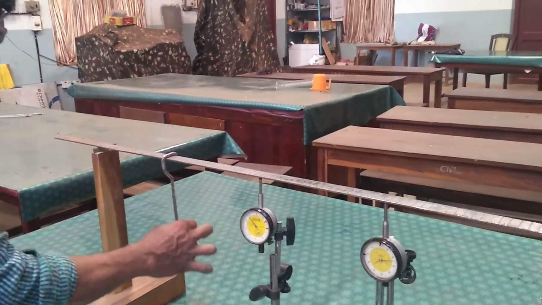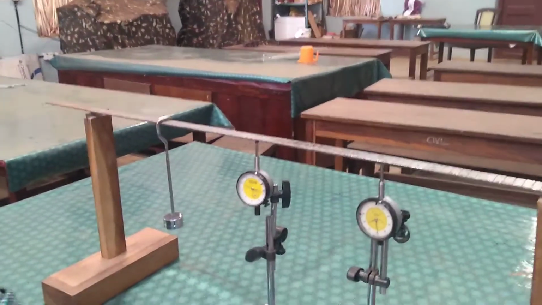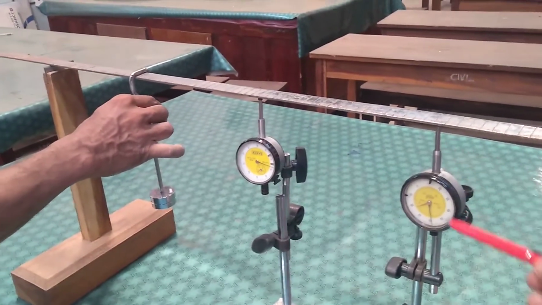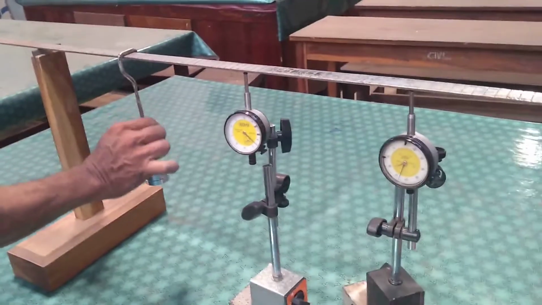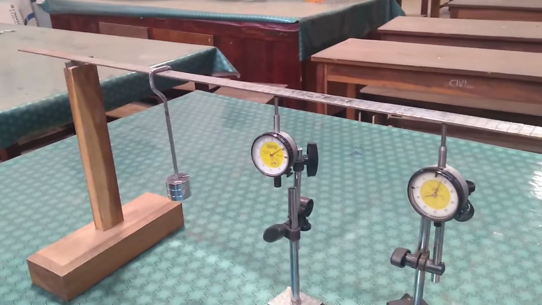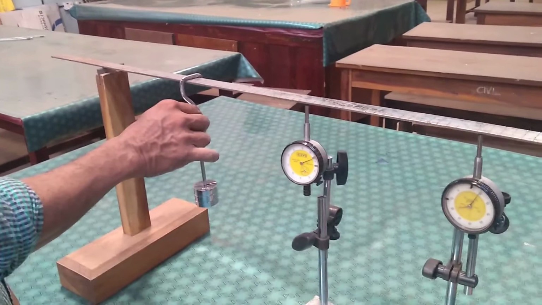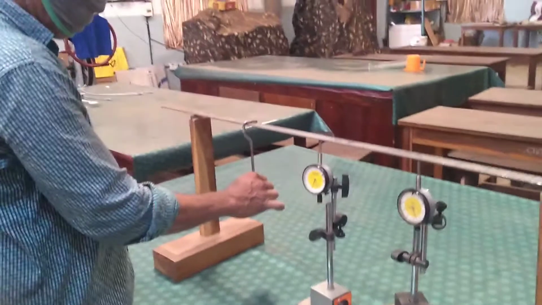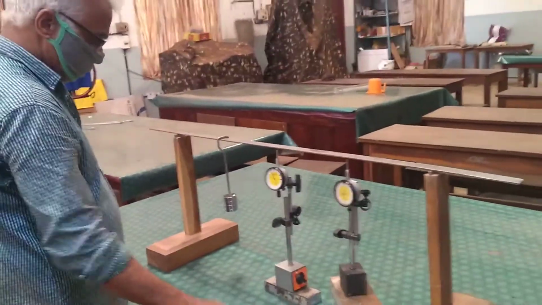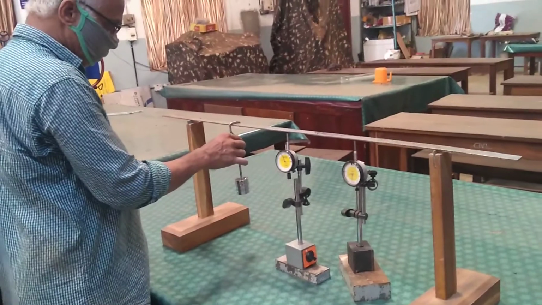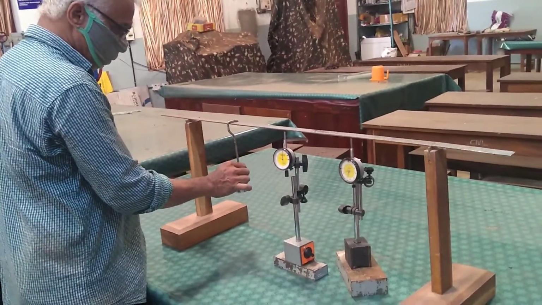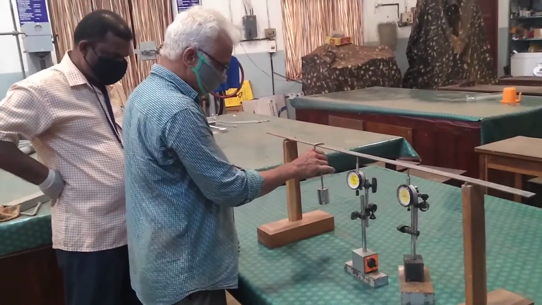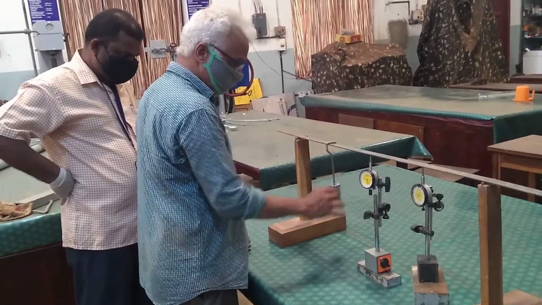You add the loads one by one and you measure the deflection that is coming in the dial gauge provided at the second quarter span for each load. So in the increasing order as well as in the decreasing order, when each of these weights is removed from the hanger, you take the dial gauge reading so that you can take the average of that. So with that you can complete the table with the load and the corresponding deflection.